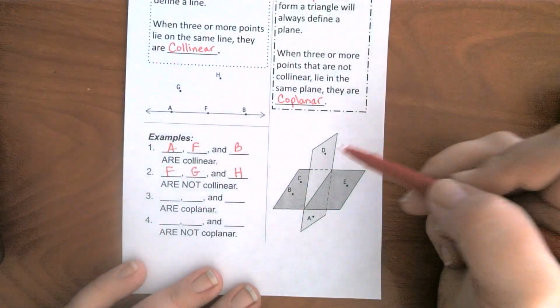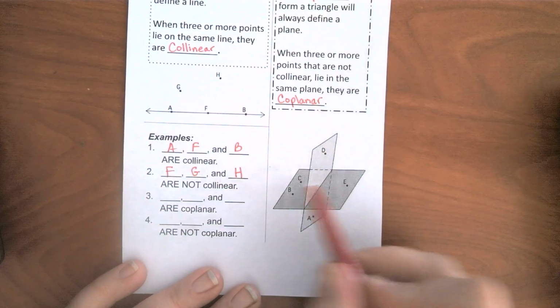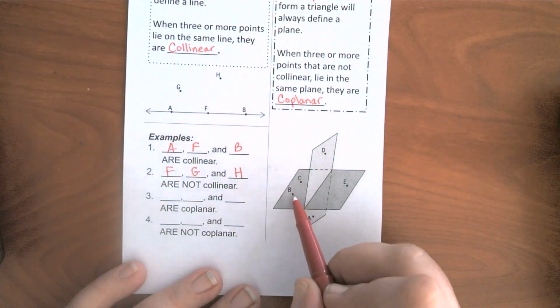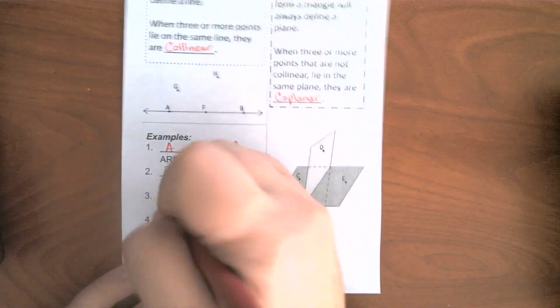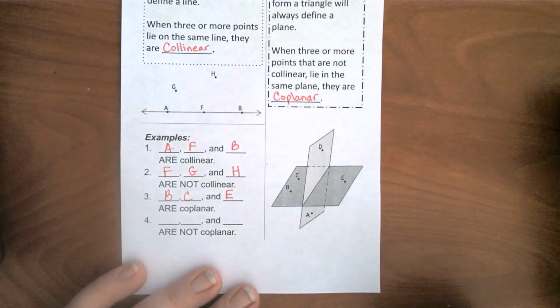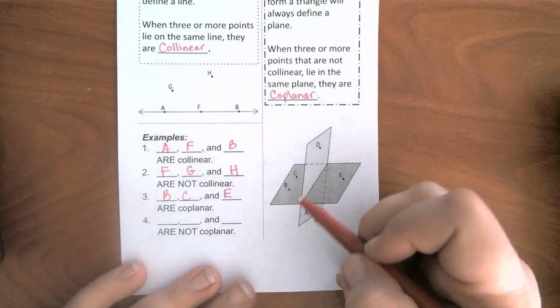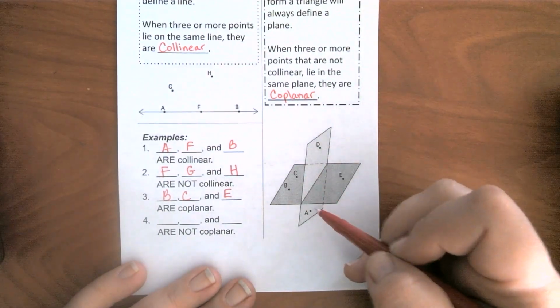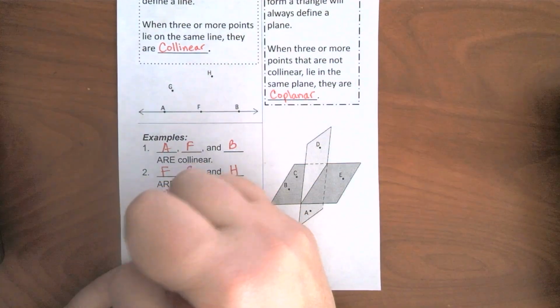So here's an example of a plane going up and down and a different plane going side to side. So points that are coplanar are this B, C, and E that are all on the same plane. But things that are not coplanar would be like B, C, and A, because they're not on the same plane.